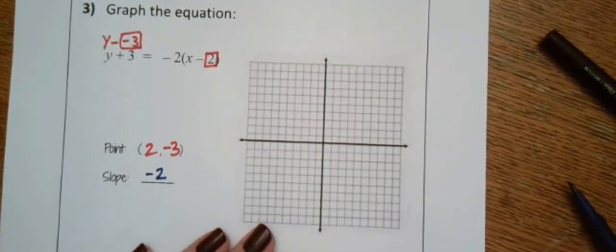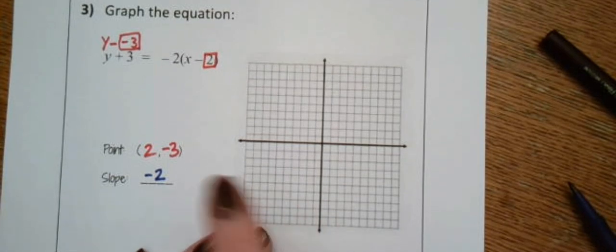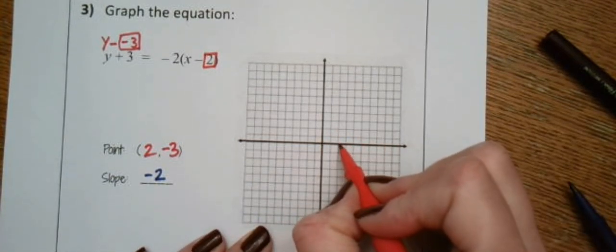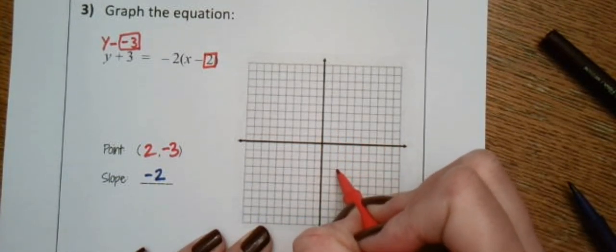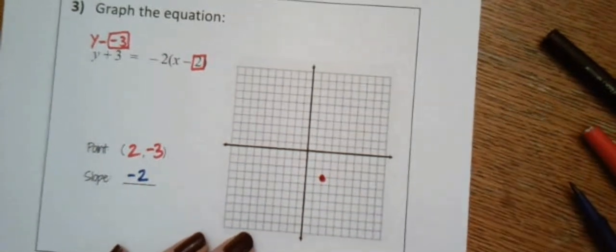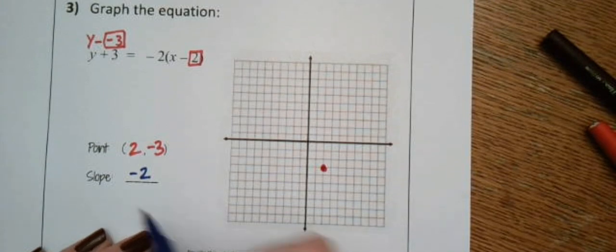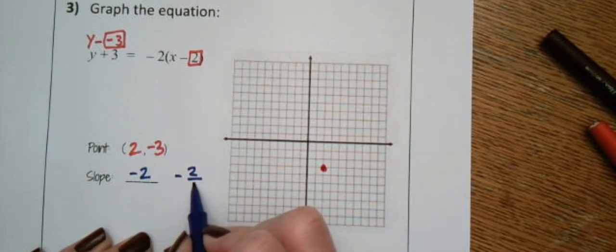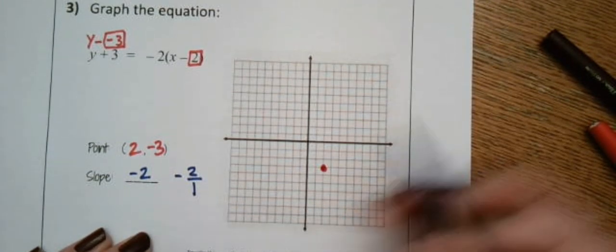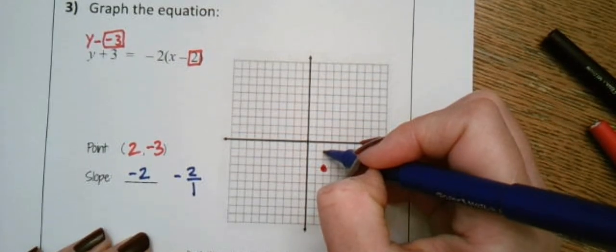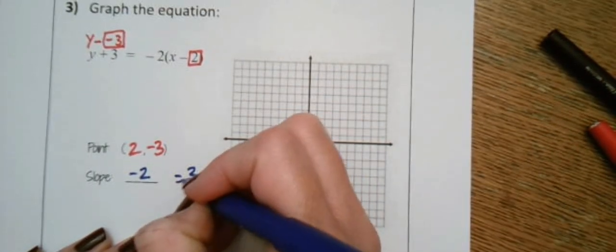Okay, so again, when we're graphing, we need a starting point. So let's graph this point. To the right 2 on the x-axis and down 3. There we have a point. Okay, line has to go through there. We're going to make some additional points using the slope. So slope is -2 or -2/1. So now I have a rise and a run. I'm going to rise up 2 and run 1 to the left because this is a negative slope.